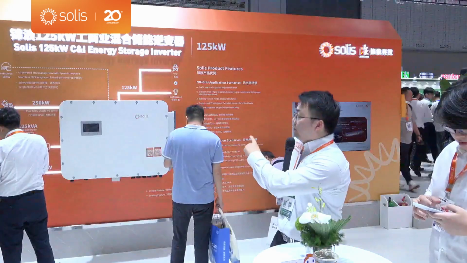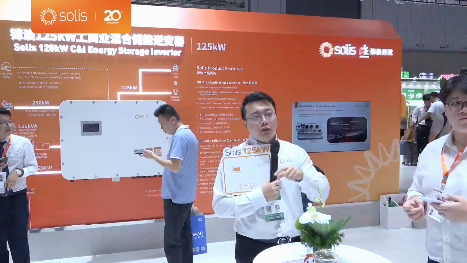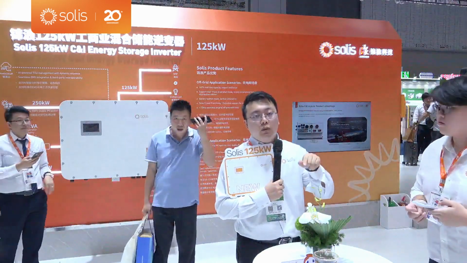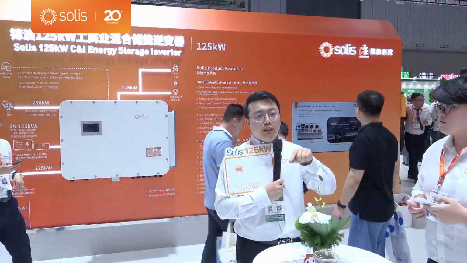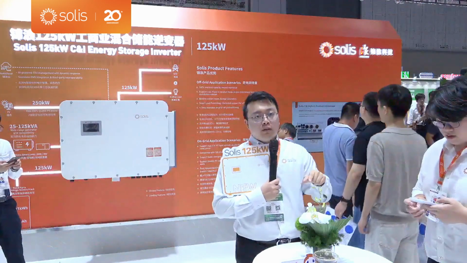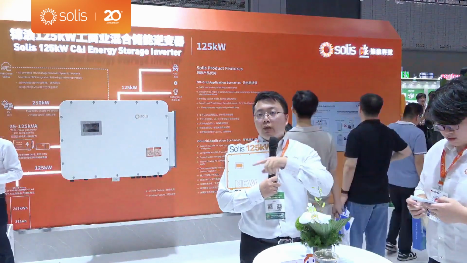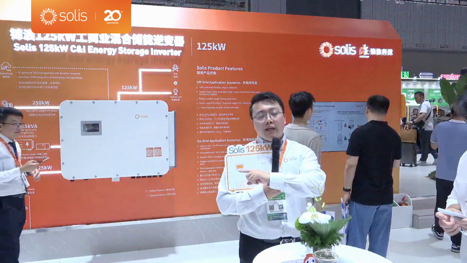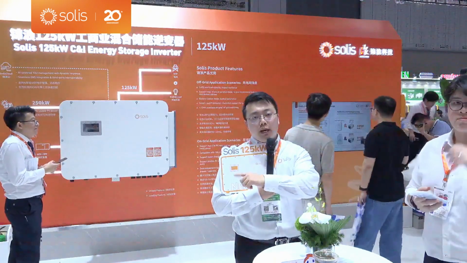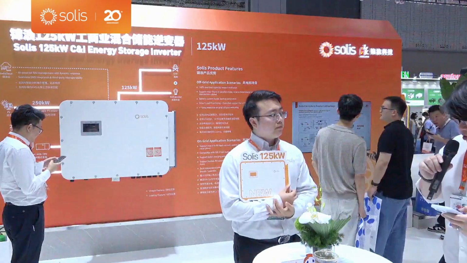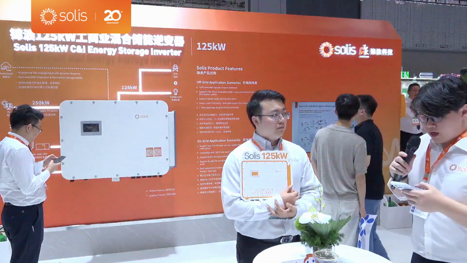That means if you have a 125K inverter, you can do max 250 kilowatt of the PV connection and also the usable PV power. And on the battery capacity, we can do up to 125K battery charging discharging power.